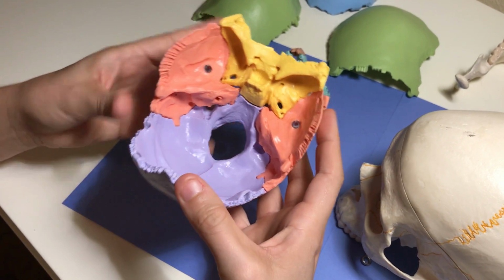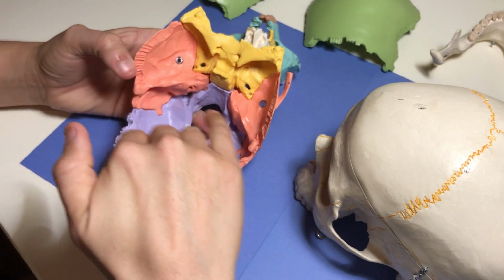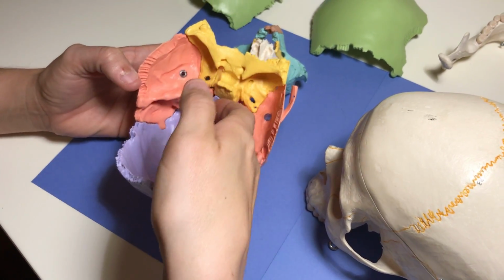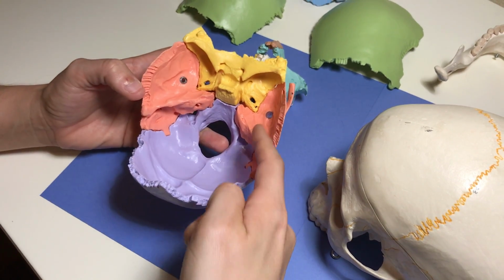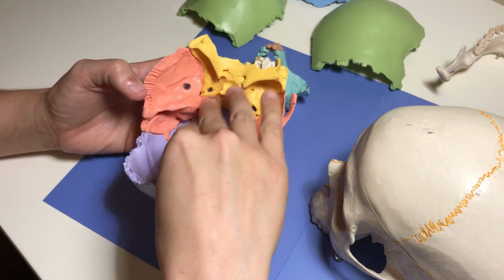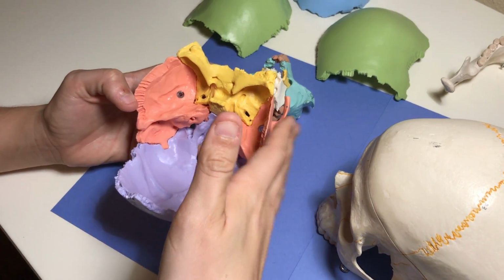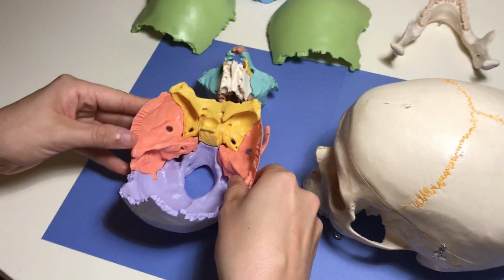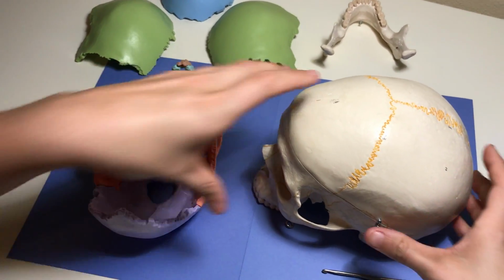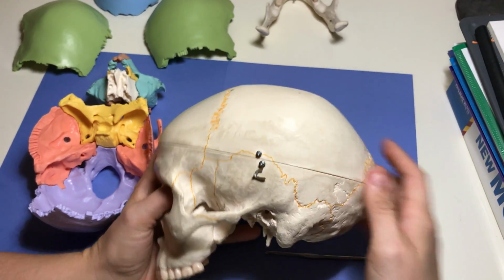And if we look, this would be the inside of the cranial cavity. This would be the floor where the brain would sit, and you can see that the pink is found on the floor of the cranial cavity. So the temporal bones help make the lateral sides as well as a portion of the floor of the cranial cavity, okay? Now some specific structures that you have to be able to identify.